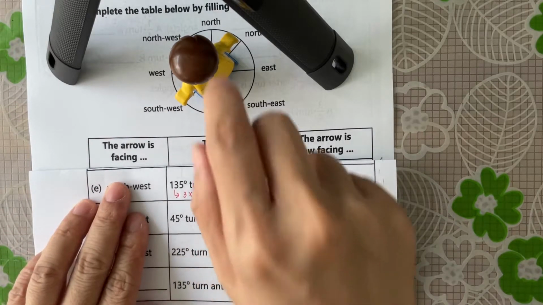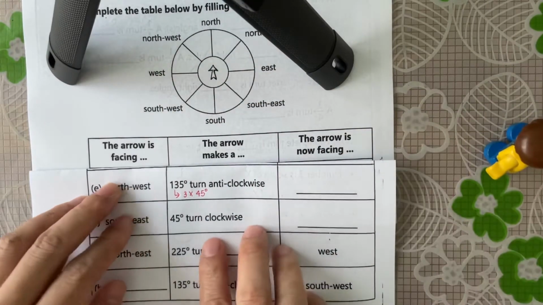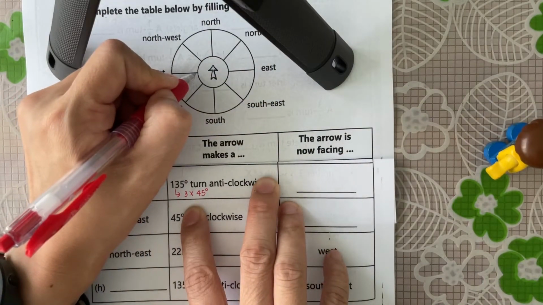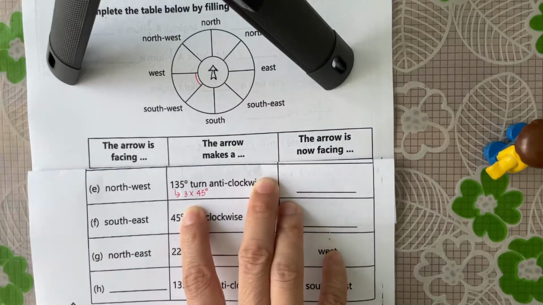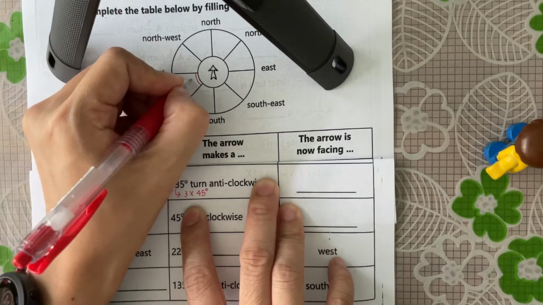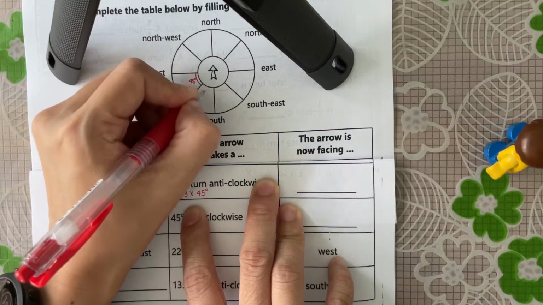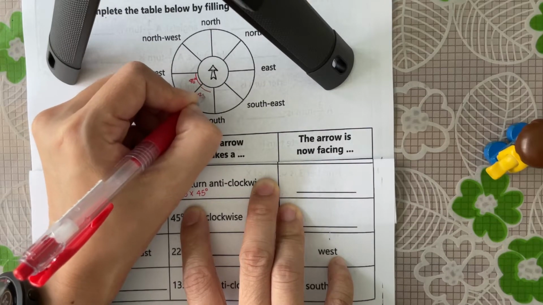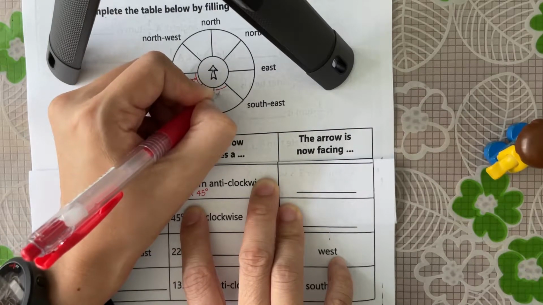So, what is 45 degrees? Remember? From one part of the 8-point compass to another, it is 45 degrees. So each of these small angles makes up 45 degrees.